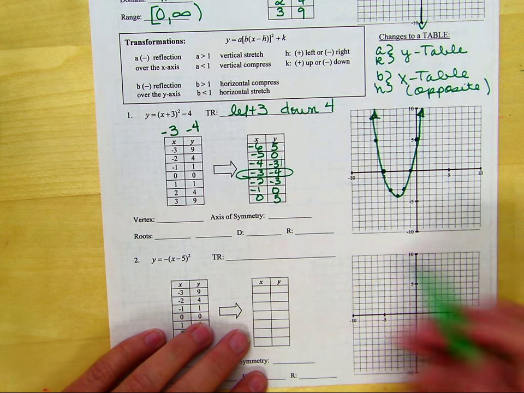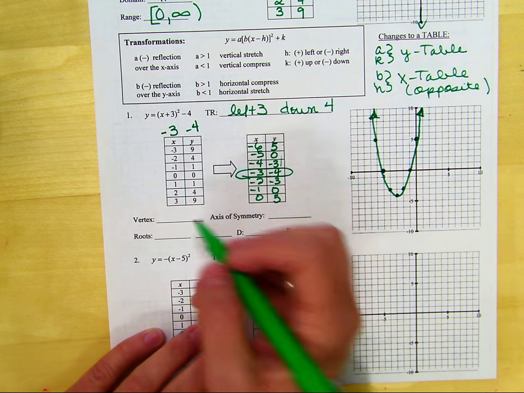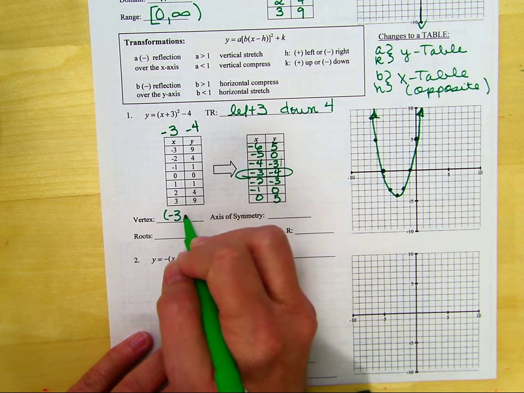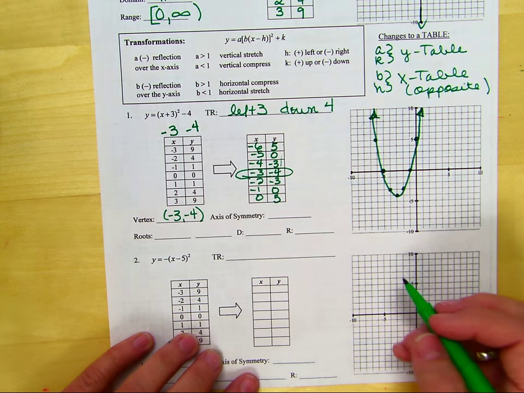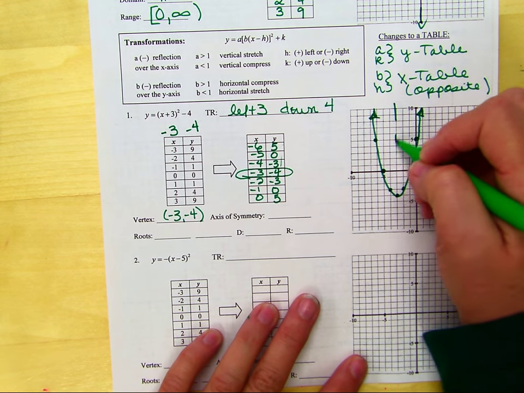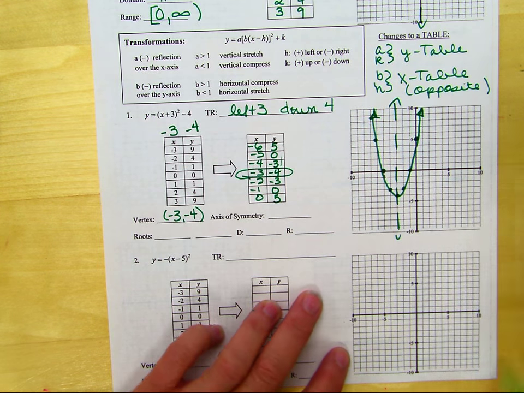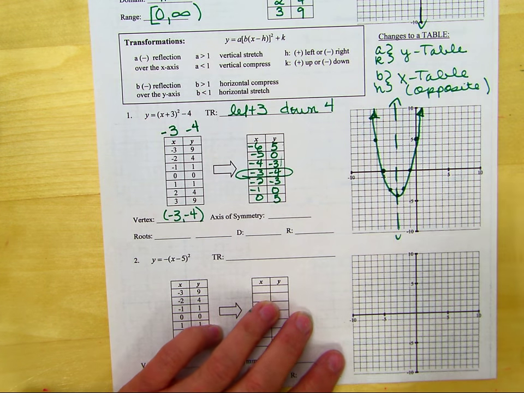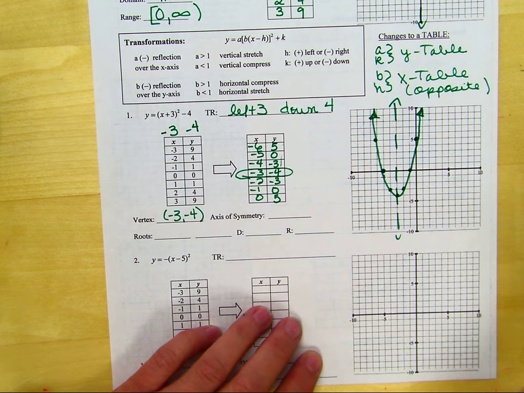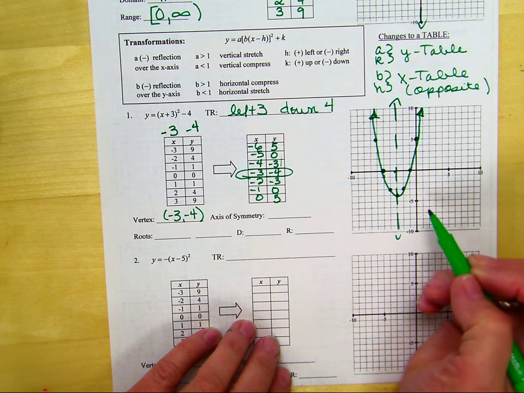Vertex, I have it circled. It's that point where it changes direction. -3, -4. Axis of symmetry goes through the vertex and divides the parabola into two reflective pieces. Okay, two symmetrical pieces. This crosses the x-axis at -3.